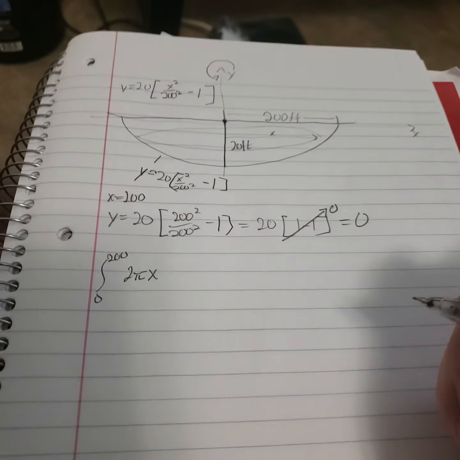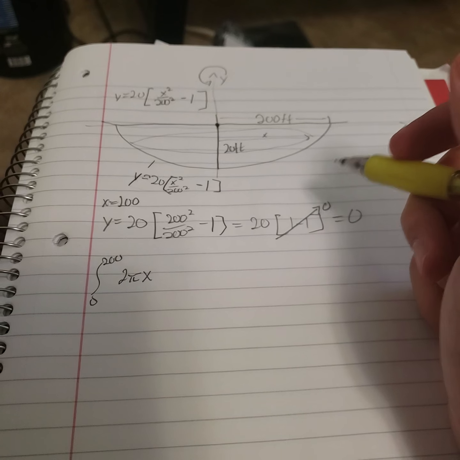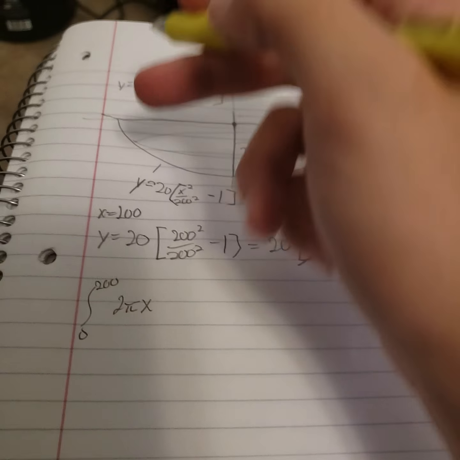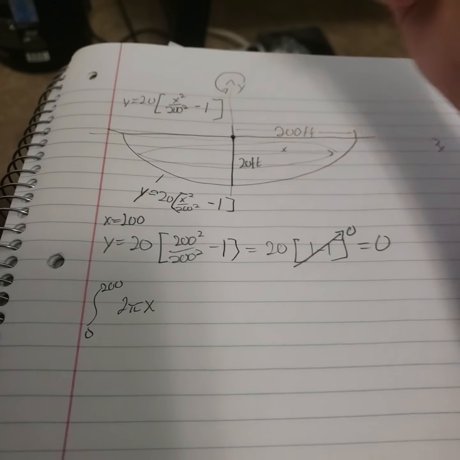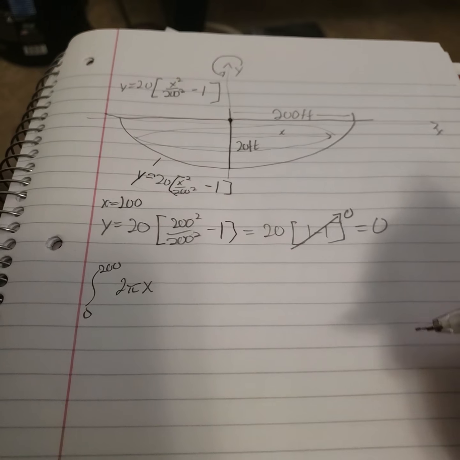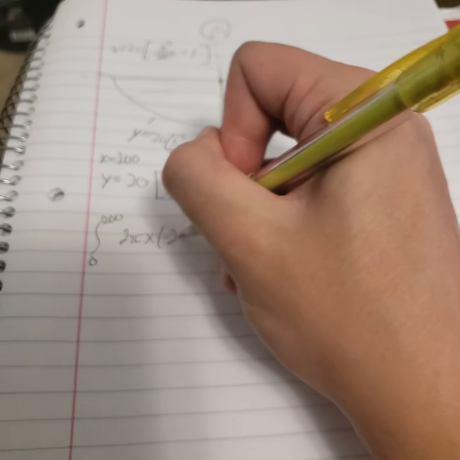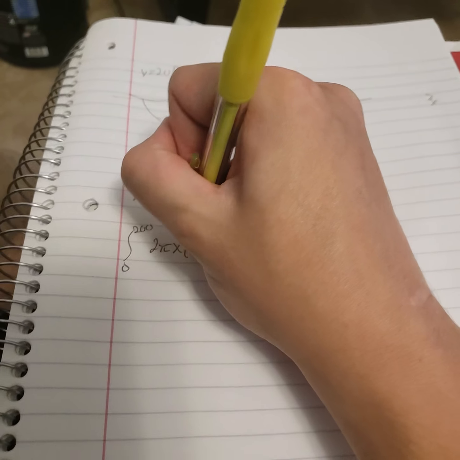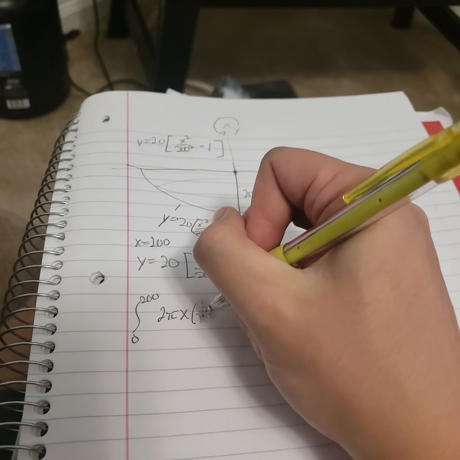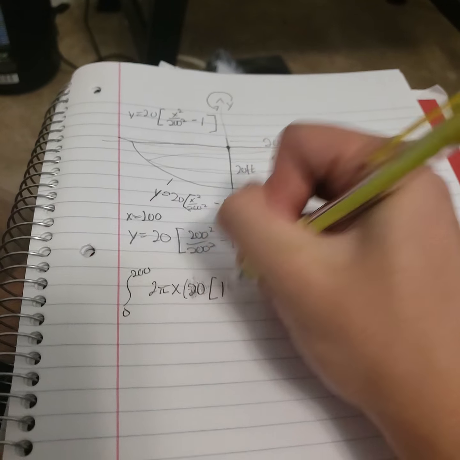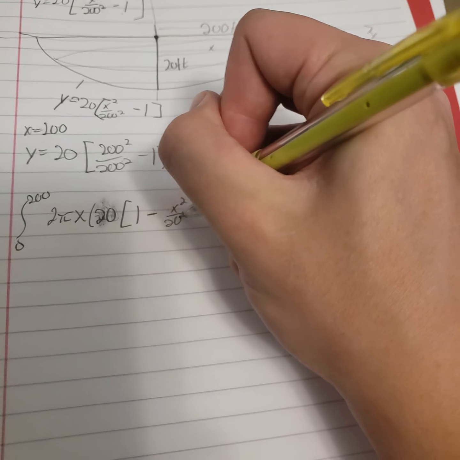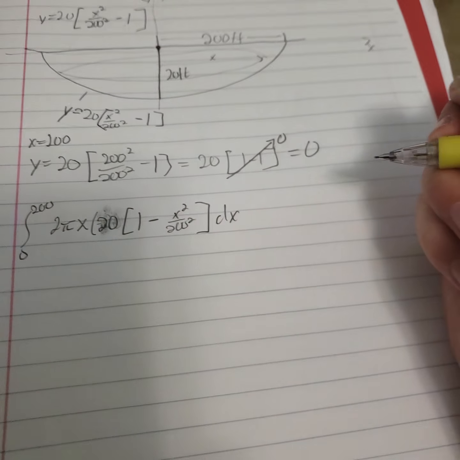So 2 pi x. Now, from here, we will simply put in the y equals 20 times all this. Not so much a negative sign as changing the order of this part: 1 minus x squared over 200 squared dx.